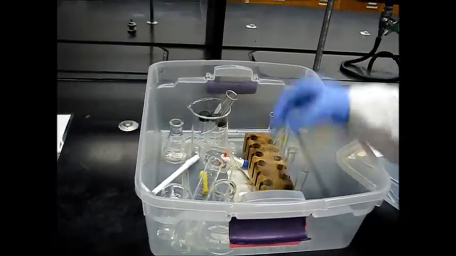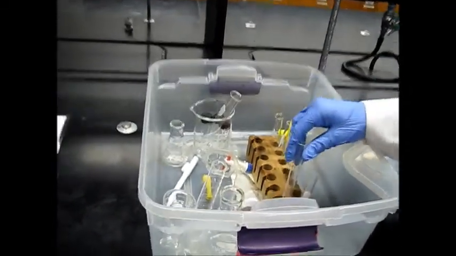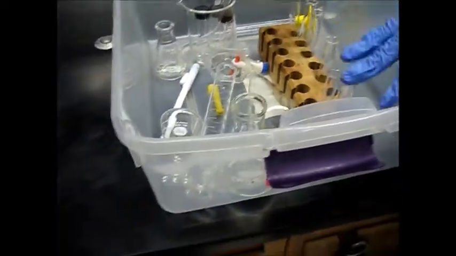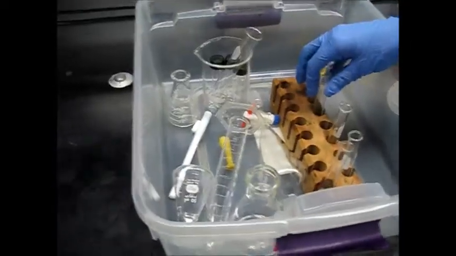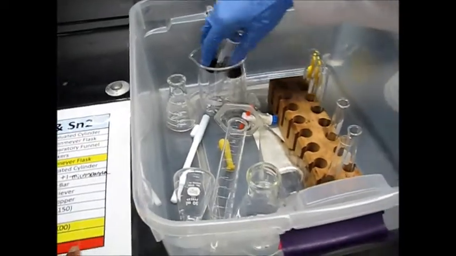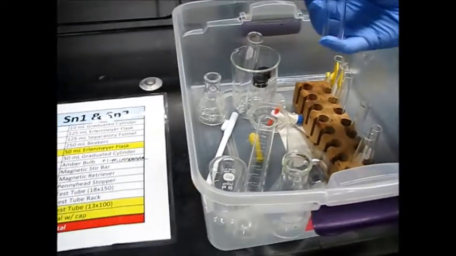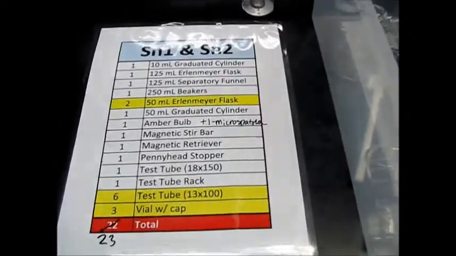a test tube and the test tube rack. Okay. Well, apparently you actually have 6 test tubes? Yeah. And then 3 of these little vials with caps for the GC. Yeah, so almost 23 glasswares.